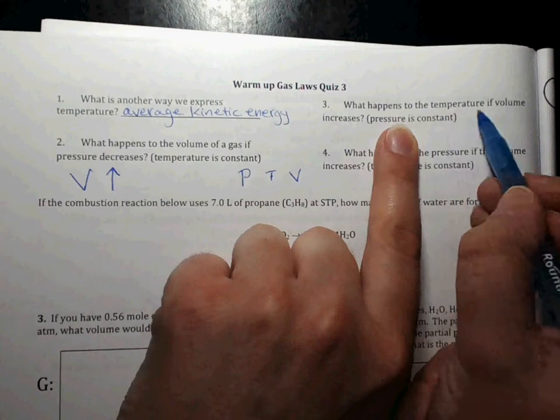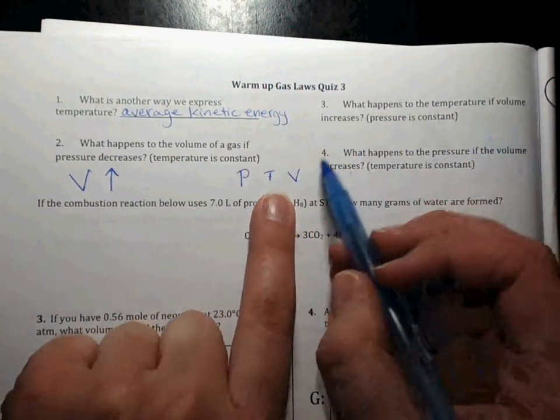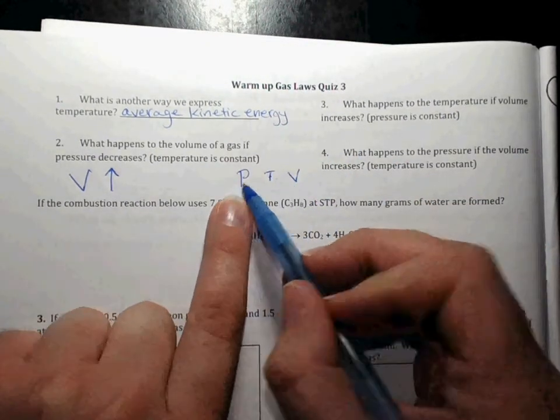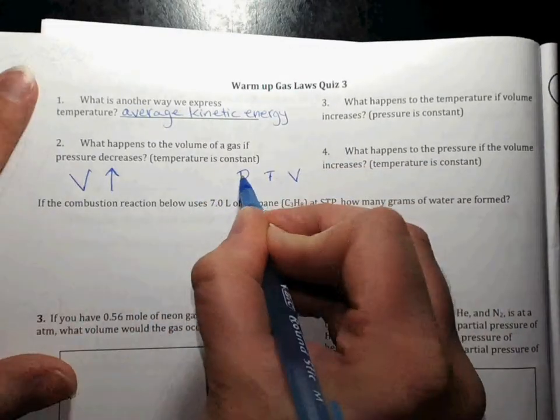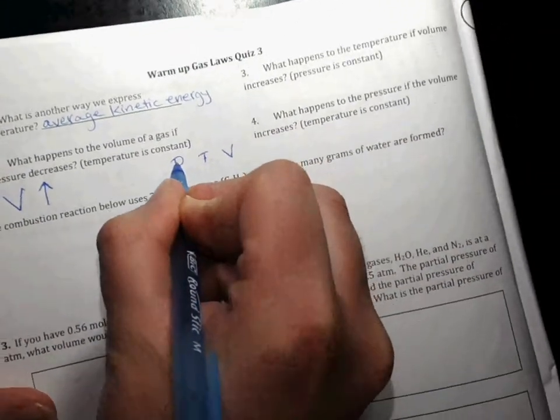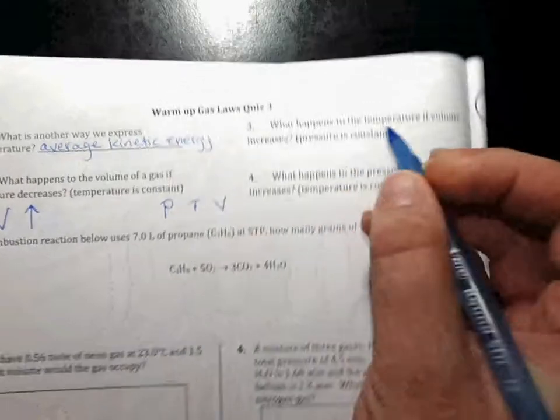For number 3, what happens to temperature if volume increases? They're asking about temperature and volume. Pressure is constant, so that's where I hold my pen. If volume increases, I turn my page and temperature is also increasing.